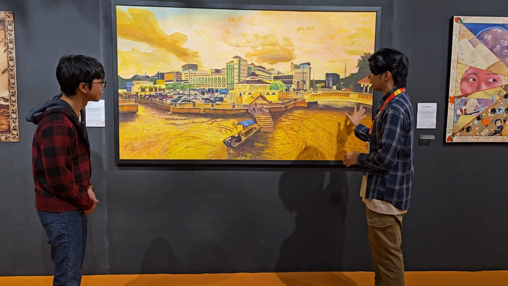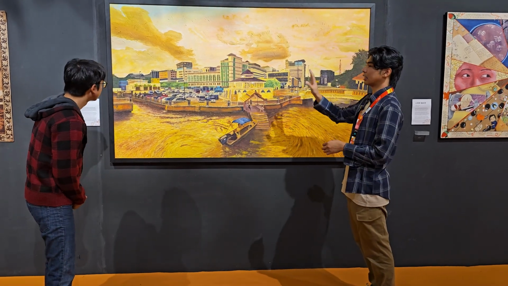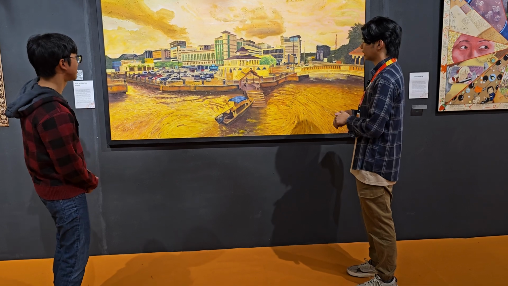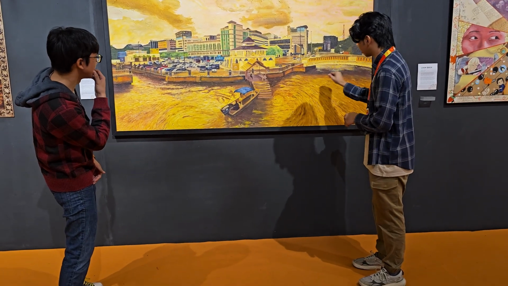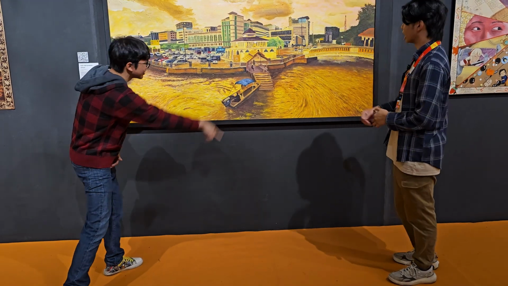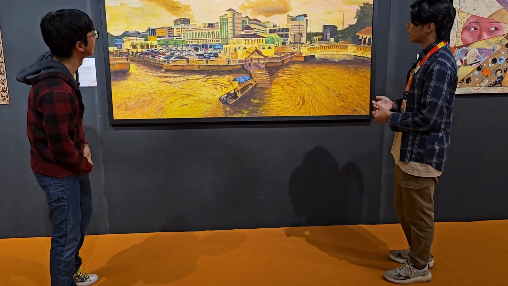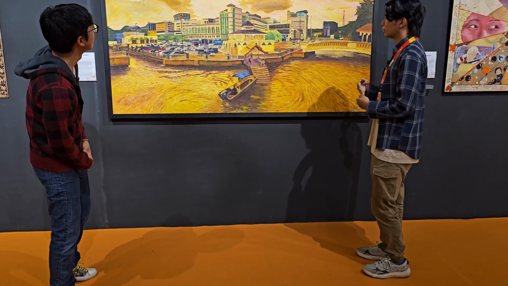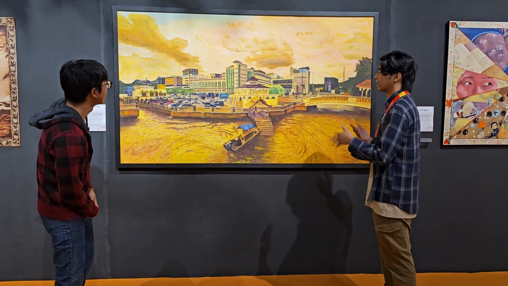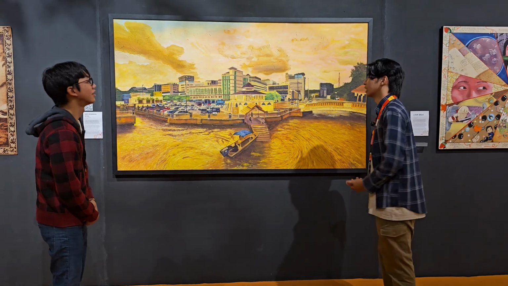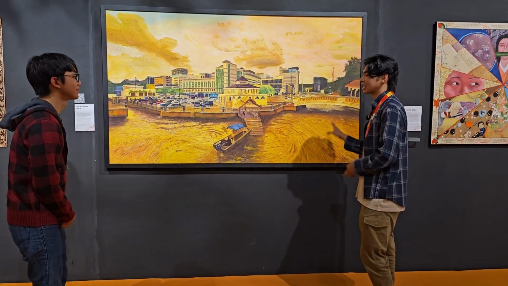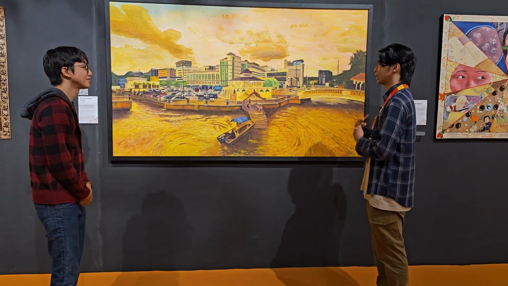If you see his painting style through the water, it is really inspired by Van Gogh. Every stroke is kind of like Van Gogh's art style, this swirl. And he wanted to do that to capture the livelihood and the fun and vibrancy of Bandar again.